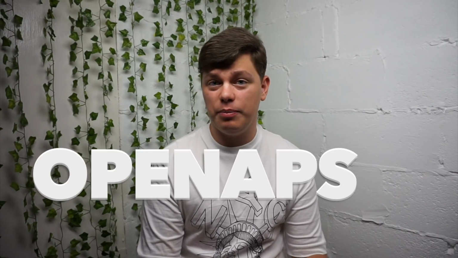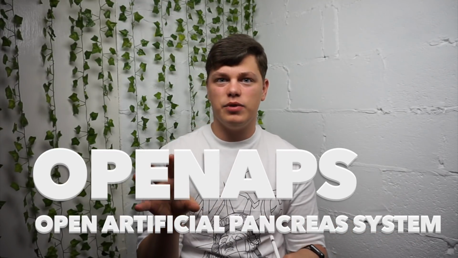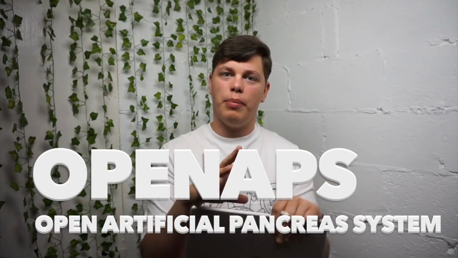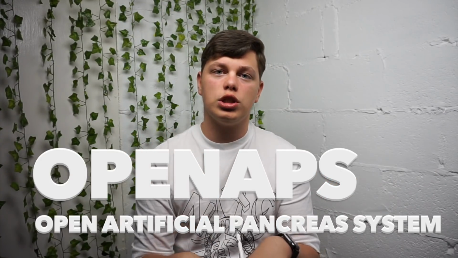Also, looping is only one of a couple of projects that allow you to combine different medical products like continuous glucose monitors and your insulin pumps into one system. The other one is called OpenAPS. There's also Android APS. There are a couple of apps that allow you to combine all of those devices to make a closed loop. And the one I'm using is called Loop.